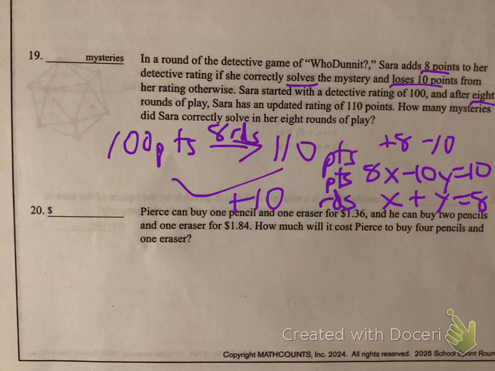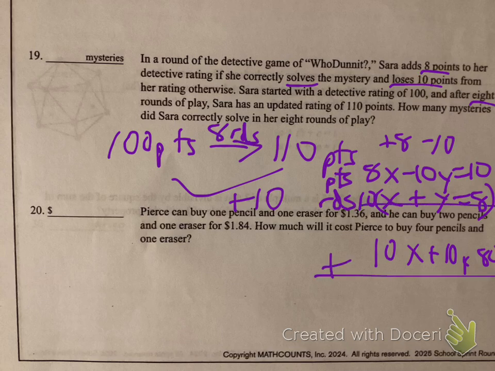And then we could do systems of elimination and multiply by 10 here. And that would make it 10x plus 10y equals 80. And then all we do is add these two equations. So 8x plus 10x is 18x. 10y minus 10y cancels. And 10 plus 80 is 90.